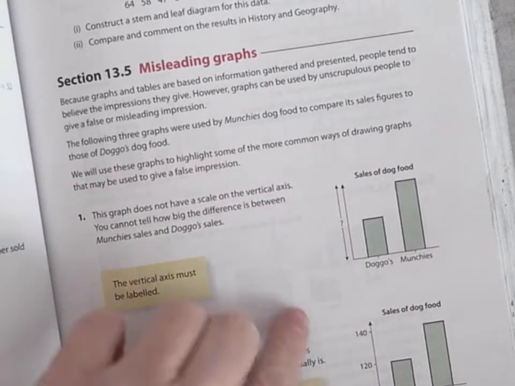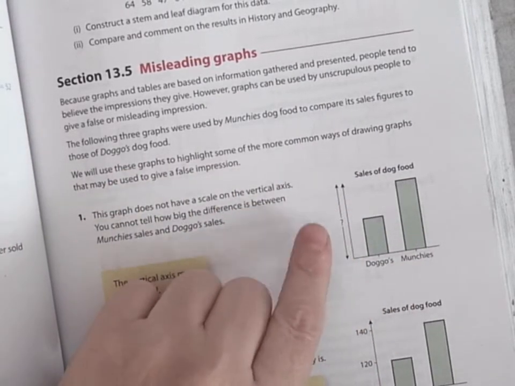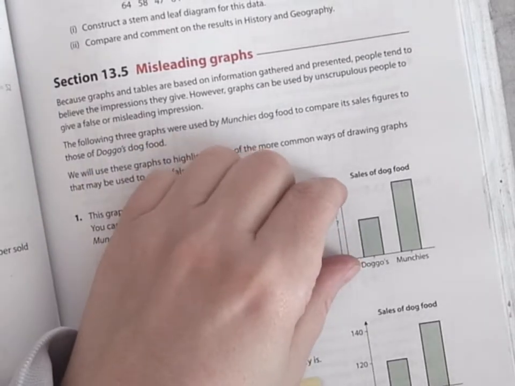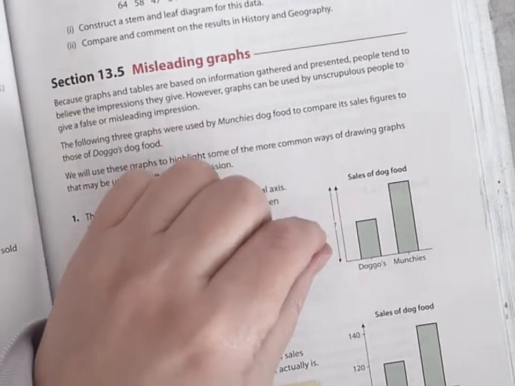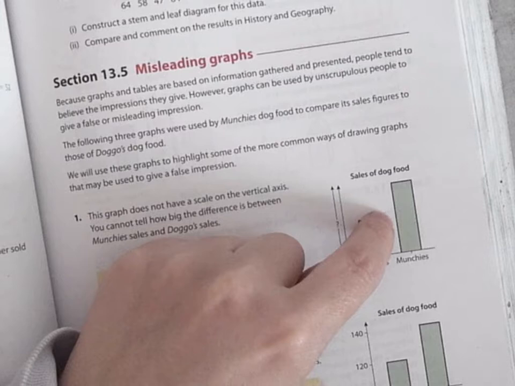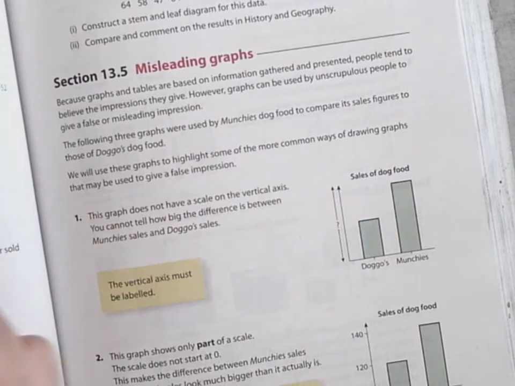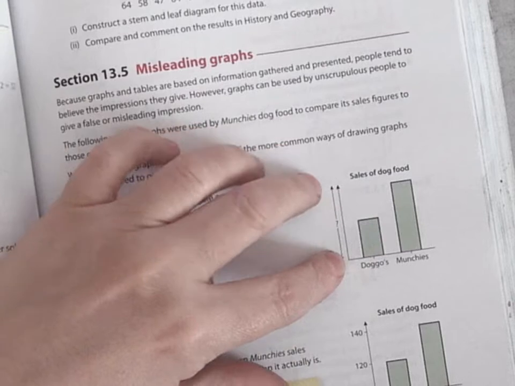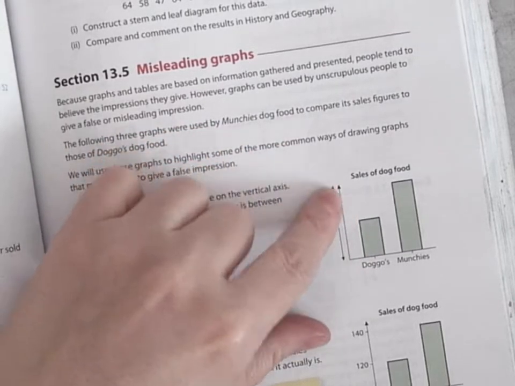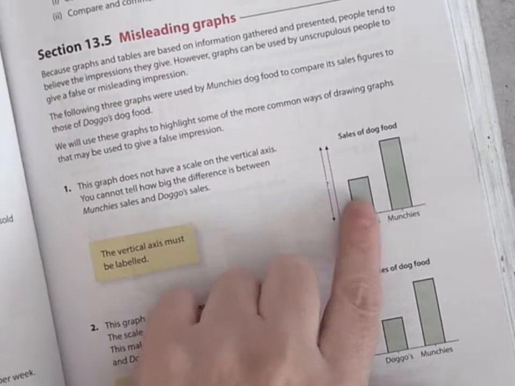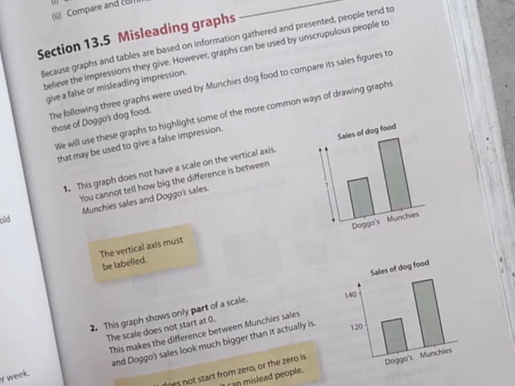But this is a misleading graph because there's no scale on the y-axis. So that could represent one tin of food, or it could represent a million tins of food. We actually don't know because they put no numbers in here. So that's a misleading graph.